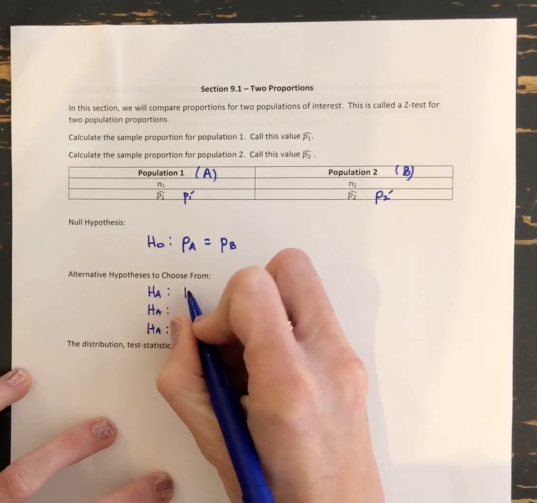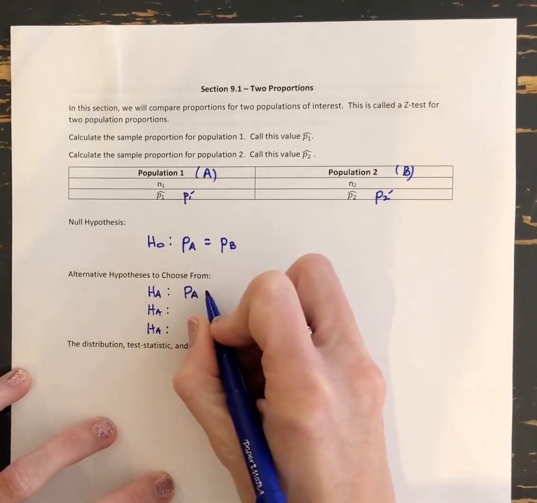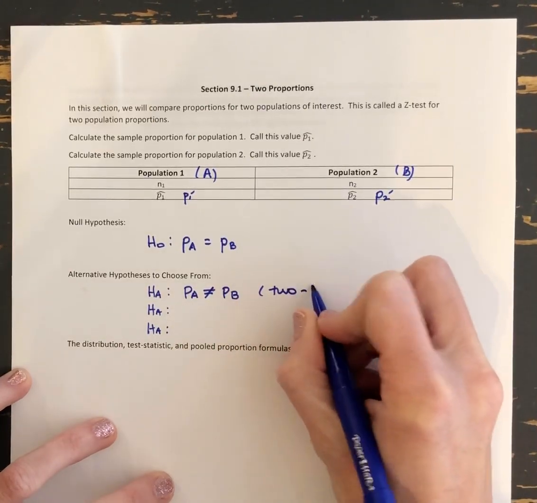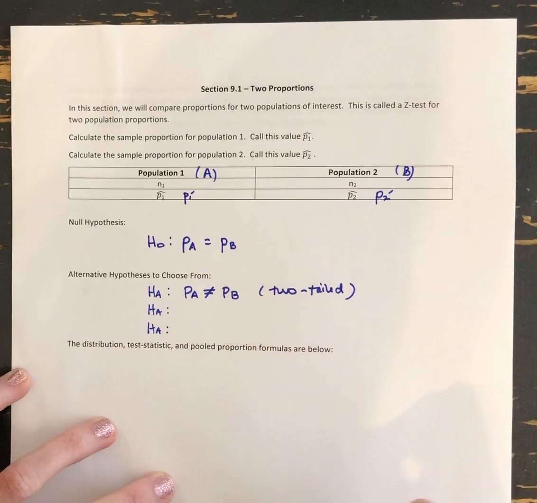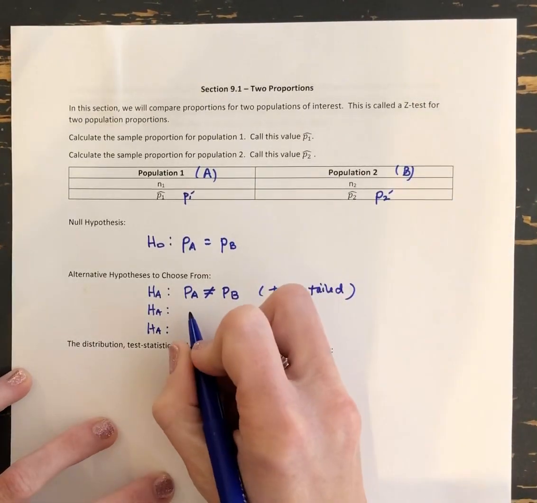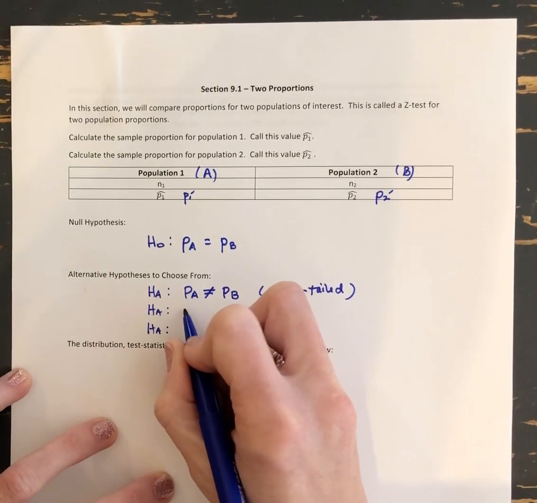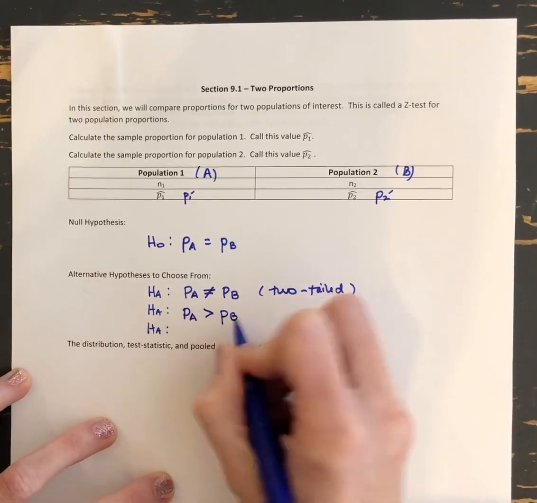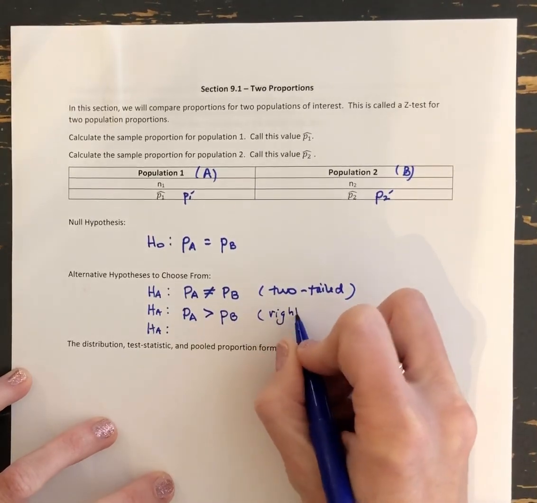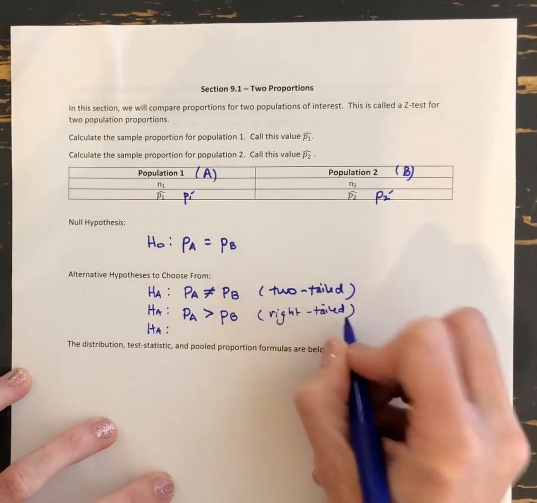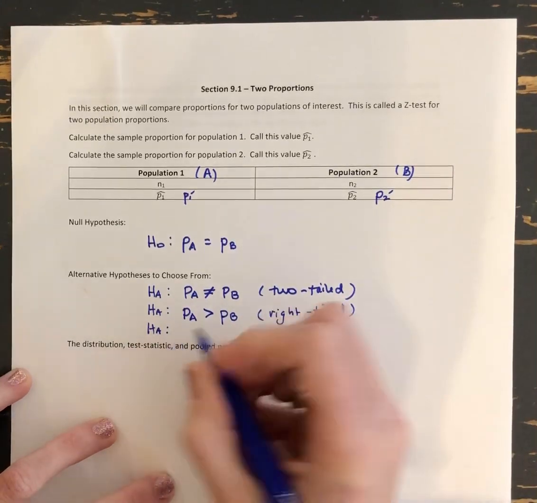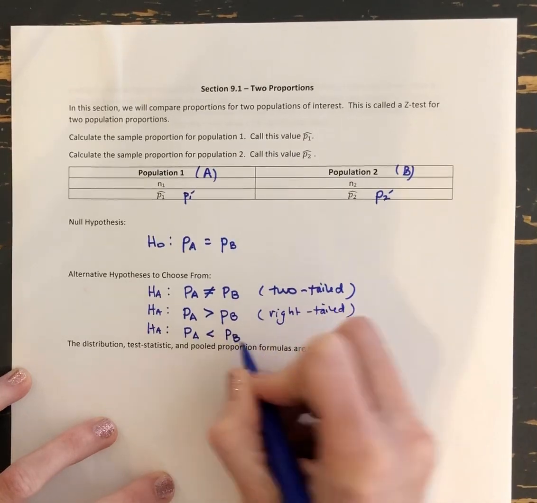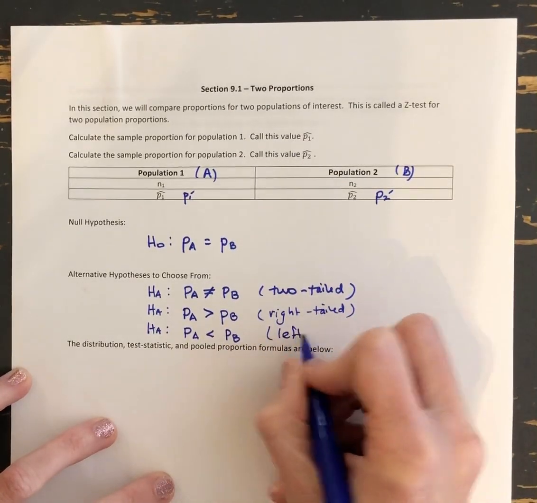The first possibility is that the proportion for A just differs from the proportion for B. So that's going to be our two-tailed case. Another possible alternative is that the proportion for A is greater than the proportion for B, which would be right-tailed. And then our last choice for our alternative is that the proportion for A is less than the proportion for B, and that would be left-tailed.